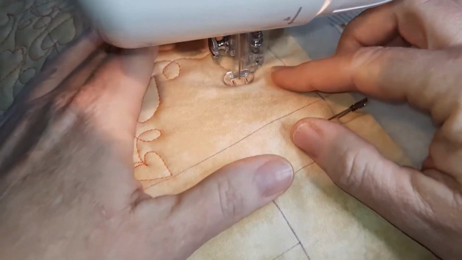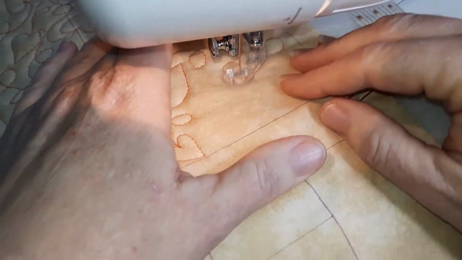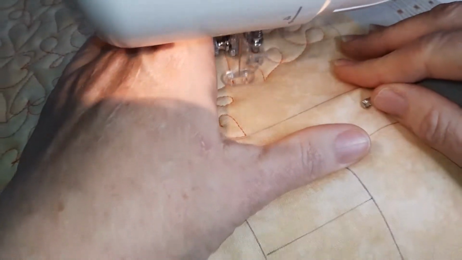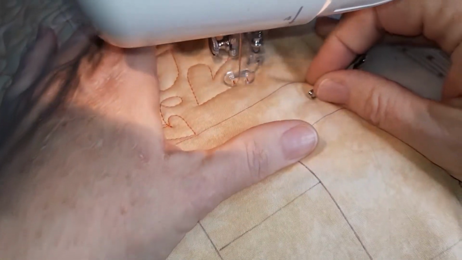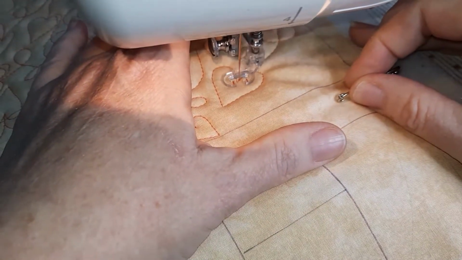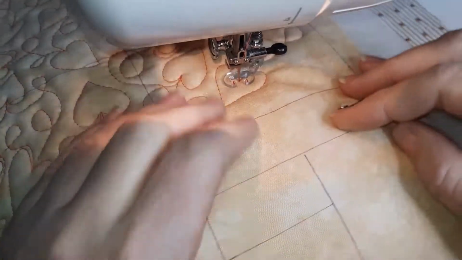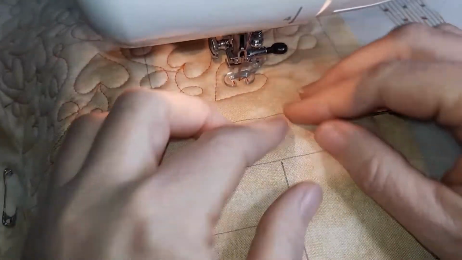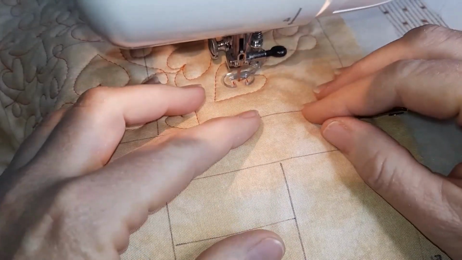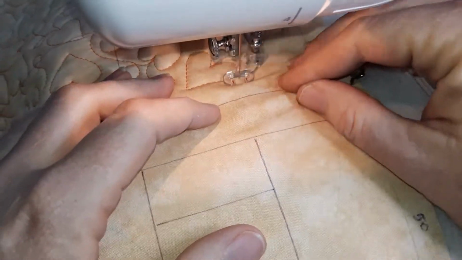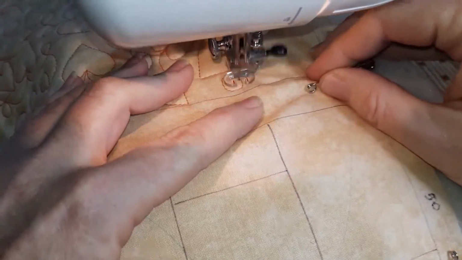Keeping in mind, keep your machine going a little bit faster than I did a little bit earlier on. My machine, I'd slowed it down, and it was certainly harder to quilt.